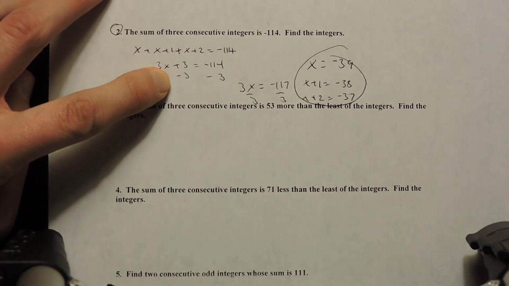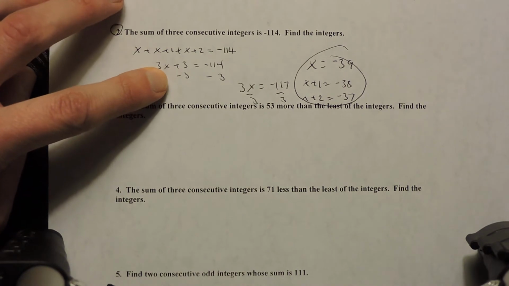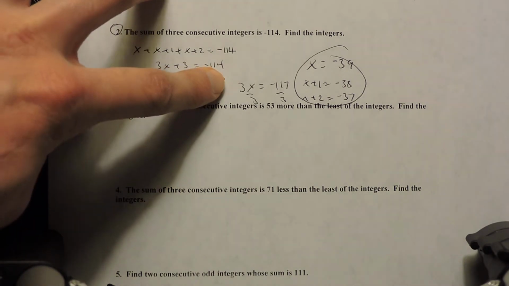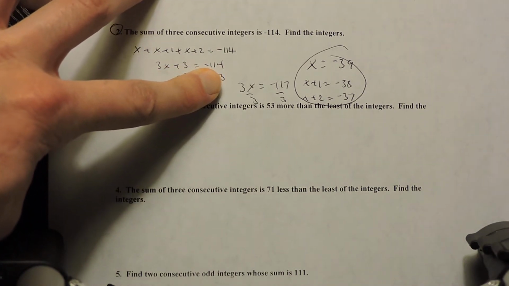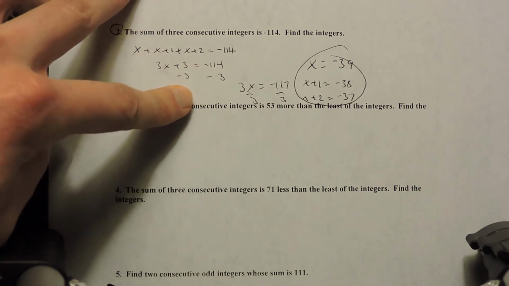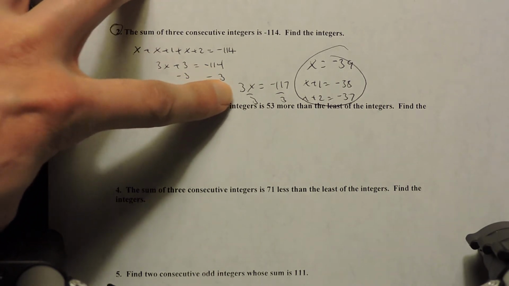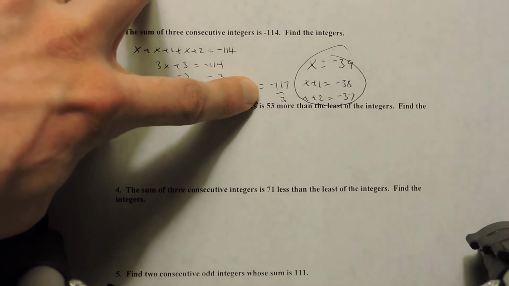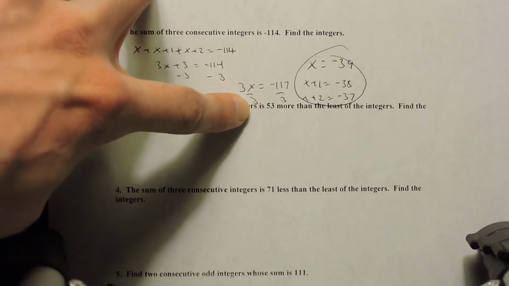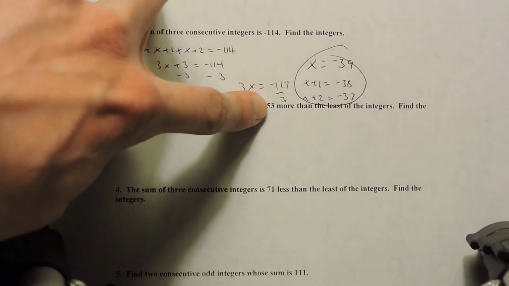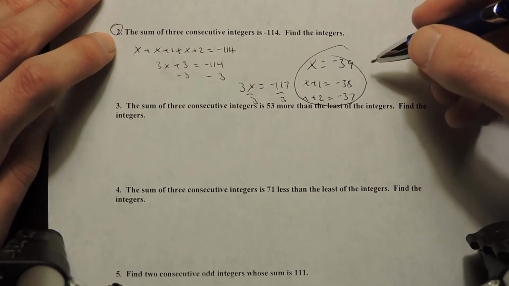Now, we just combine our like terms, so we got 3x plus 3 equals negative 114. Then we subtract our 3, and we should get 3x equals negative 117. Then we divide by 3, and we should get x equals negative 39.